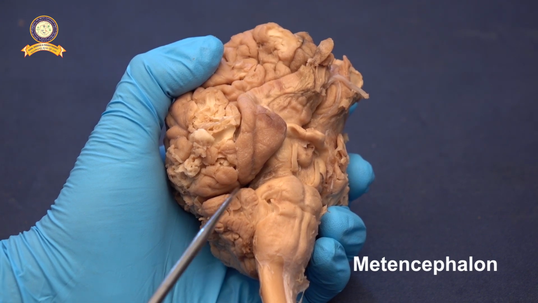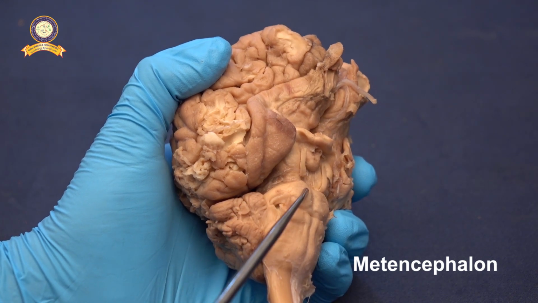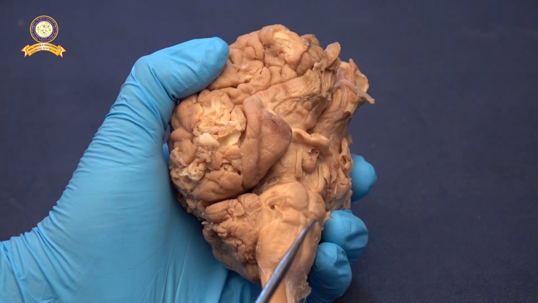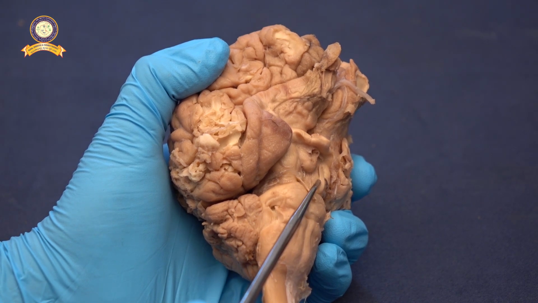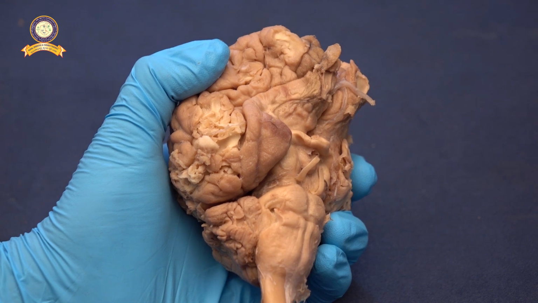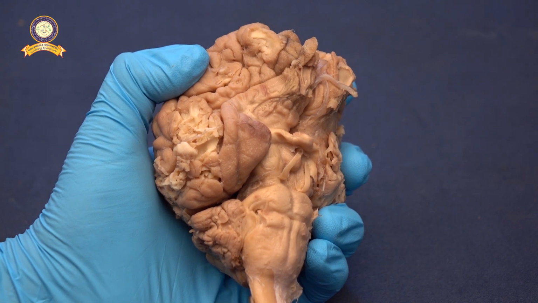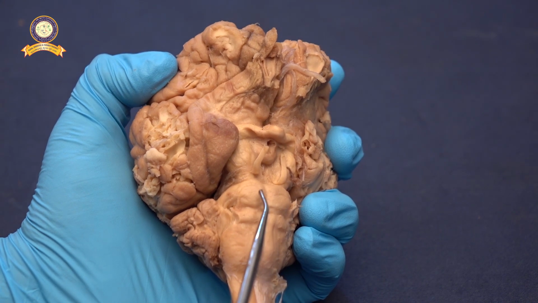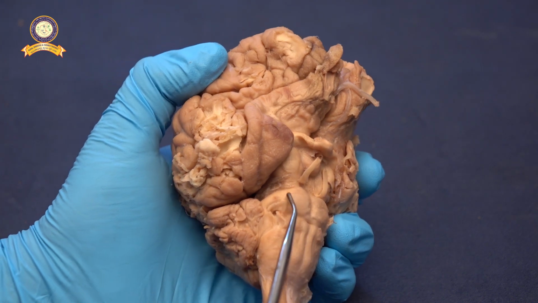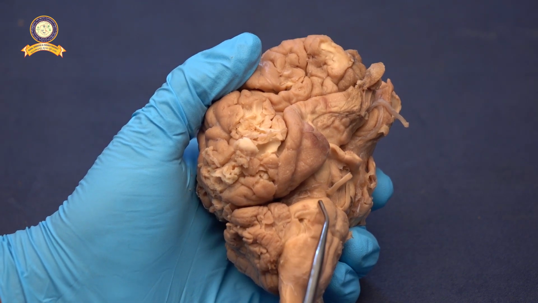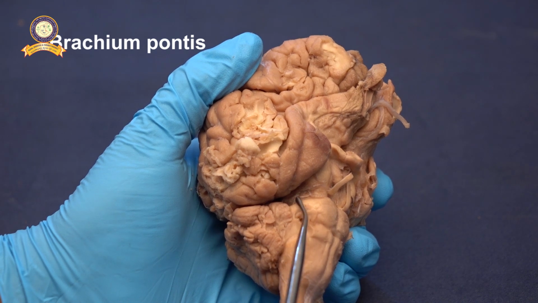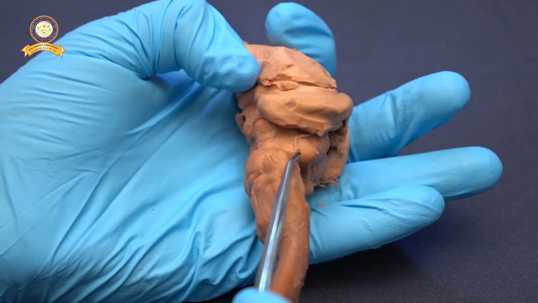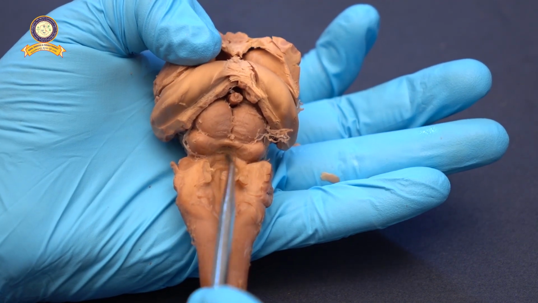Metencephalon constitutes the cerebellum and pons. Pons is situated between the cerebral peduncles rostrally and the medulla oblongata caudally and has a large fibrous protuberance on its ventral aspect. From the pons, dorsally arises the middle cerebellar peduncle or brachium pontis, which joins the cerebellum. The dorsal surface forms part of the floor of the rhomboid fossa.